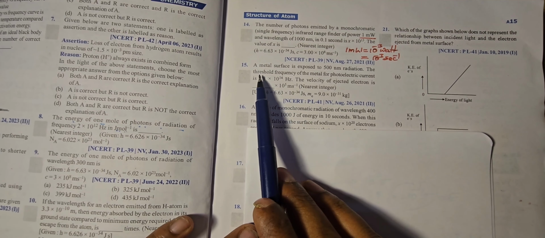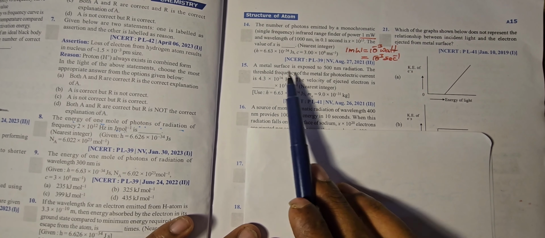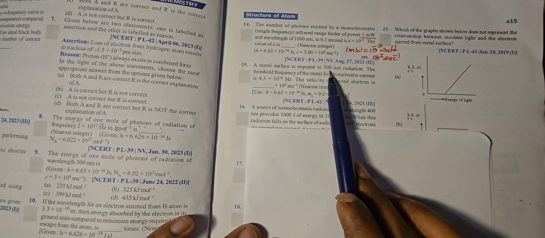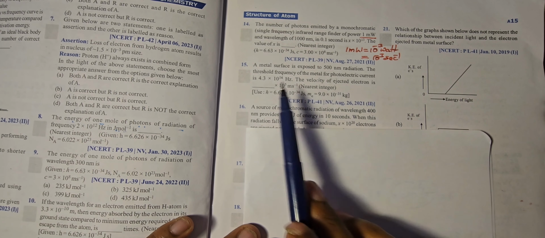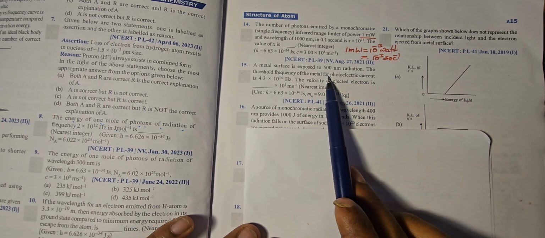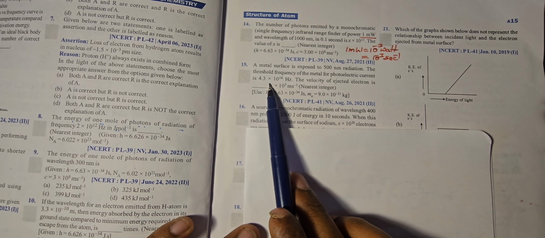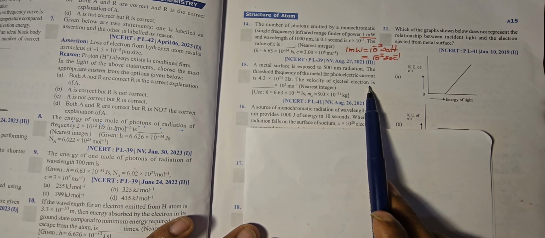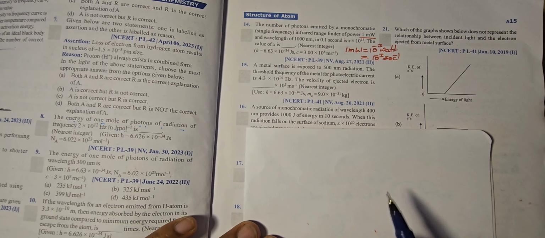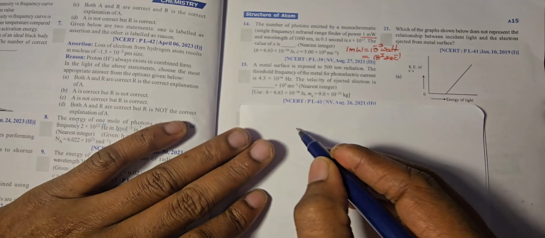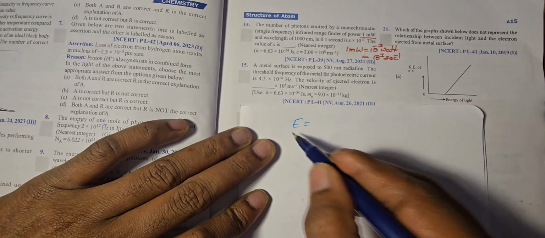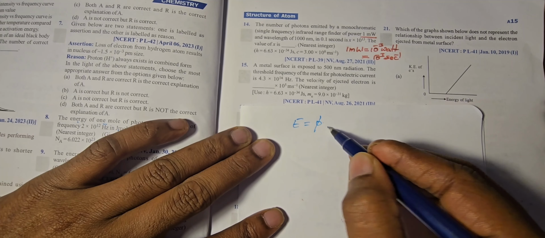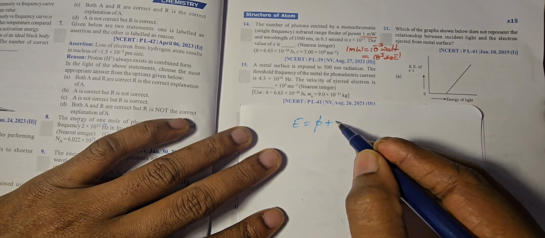Here is the next question, students. Question number 15. A metal surface is exposed to 500 nanometers of radiation. The threshold frequency of the metal for photoelectric current is given. The velocity of ejected electron is asked. This question is based on the photoelectric effect. So what is the photoelectric formula? E, the incident light energy, is equal to threshold energy plus kinetic energy.